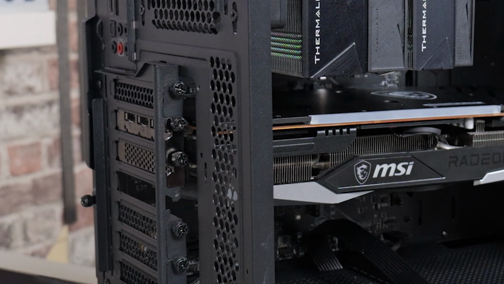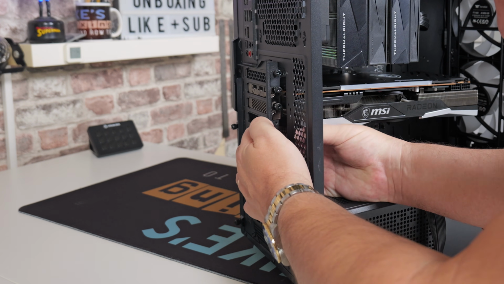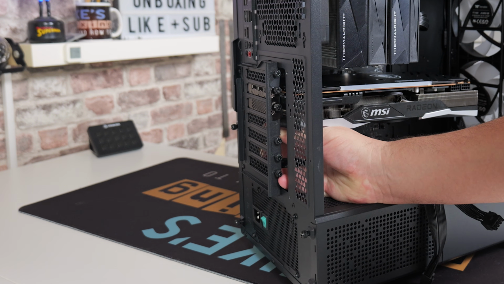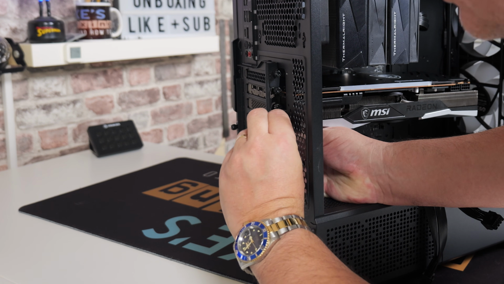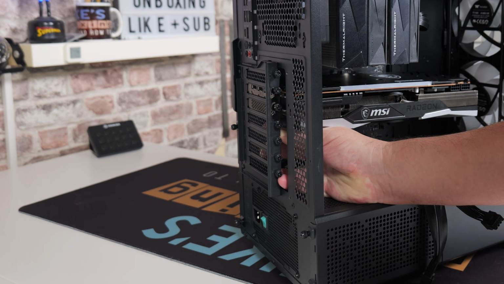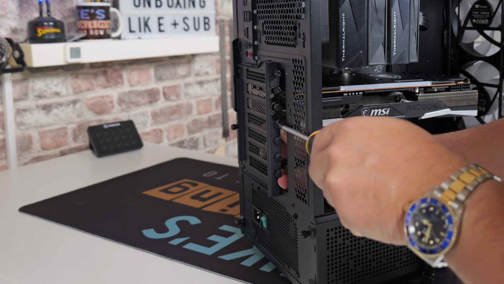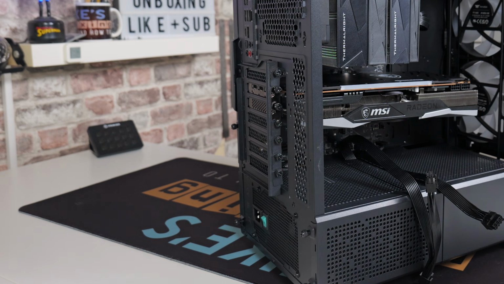Also, for this instance, we need to now reinsert our PCI Express blanking plate, which just pushes into place. And then we can use our final screw to hold that in. So you can hold the PCI Express blanking plate in place, use your screwdriver, just do that up to make it firm.